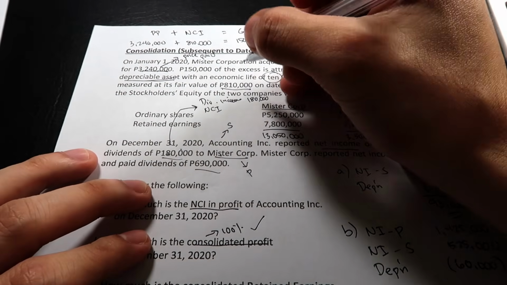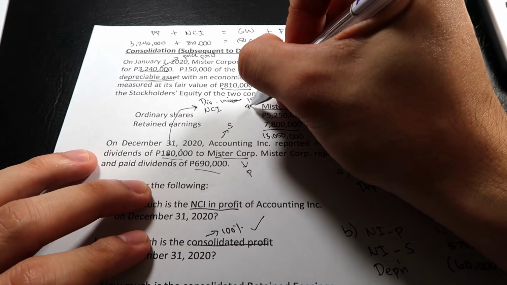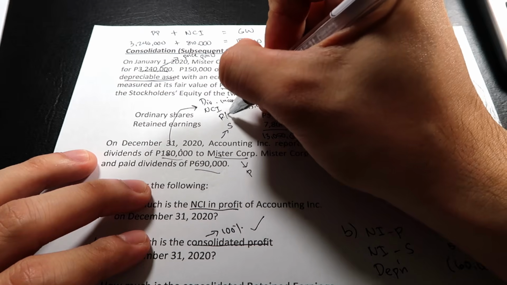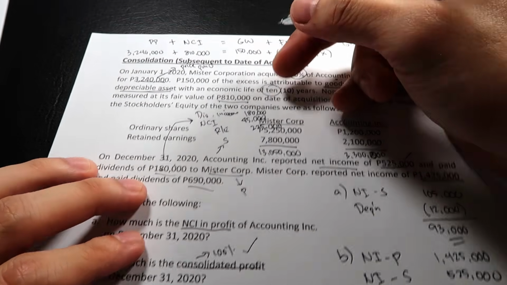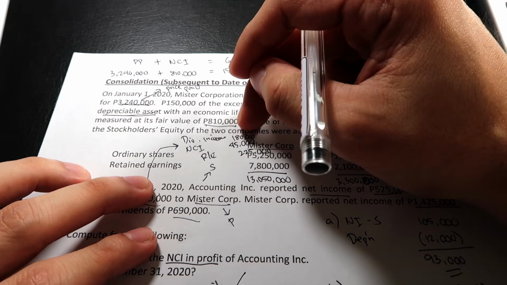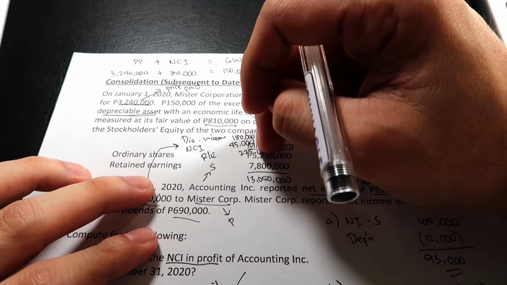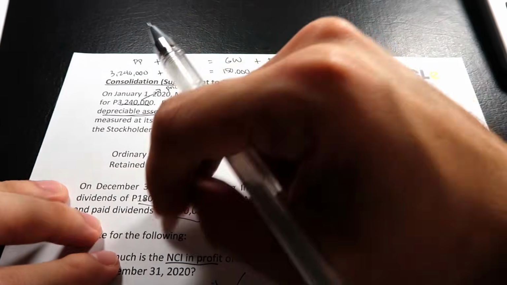Okay, 225 minus 180,000, you have 45,000 debit NCI. Okay, and then credit retained earnings 225,000. Do you get my entry? Debit dividend income 180, debit NCI 45,000, credit retained earnings 225,000. Got it? Okay. Sir, why are we computing that?